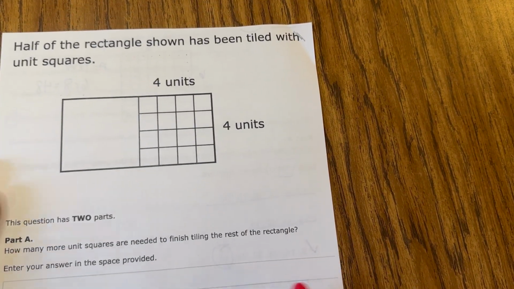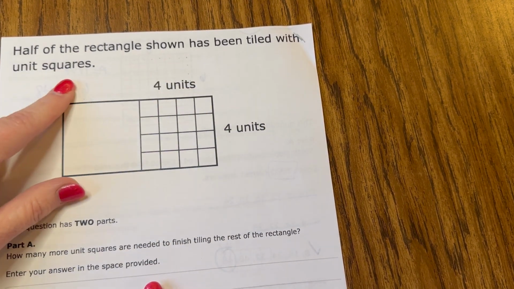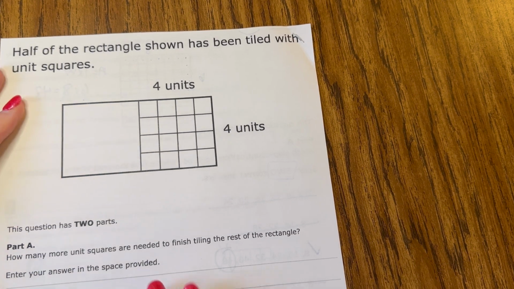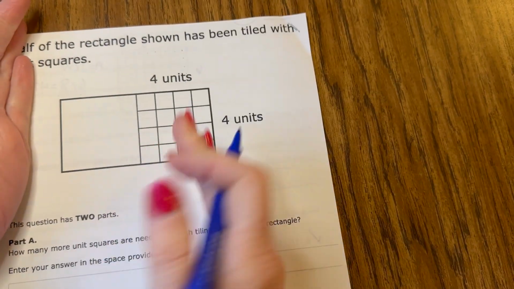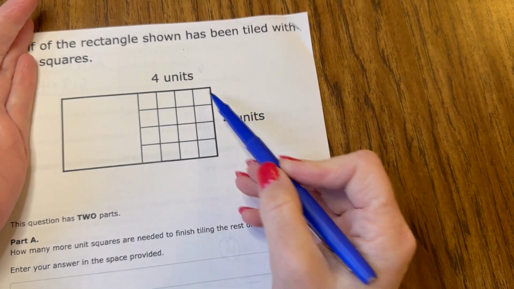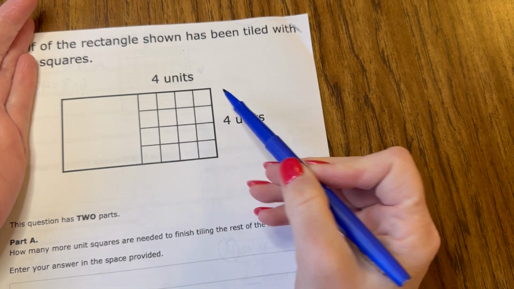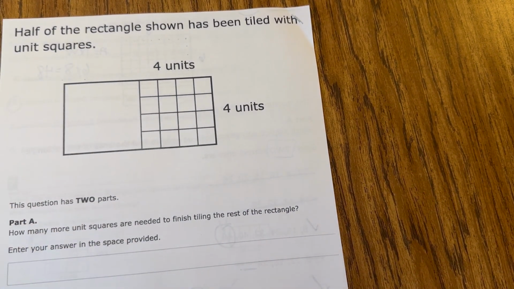Okay, and we have one more page. It says that half of the rectangle shown below has been tiled with unit squares. So this is one whole rectangle, and they only tiled half of it. Okay, and half of it is 4 by 4. So that's what I see in the model.